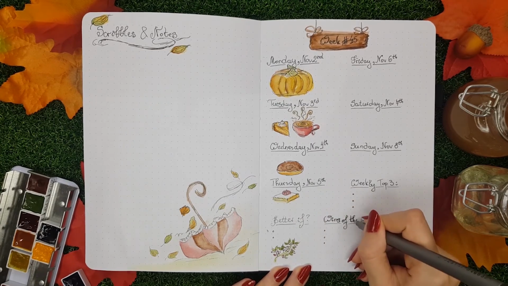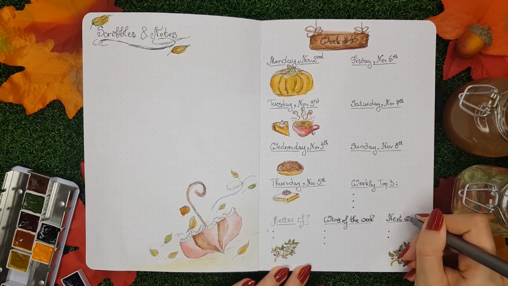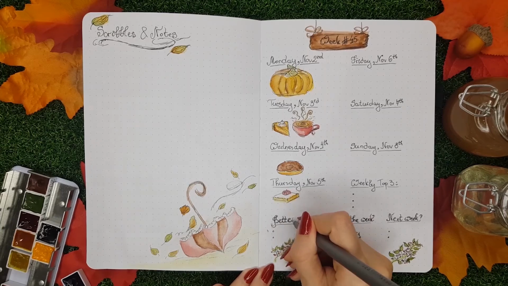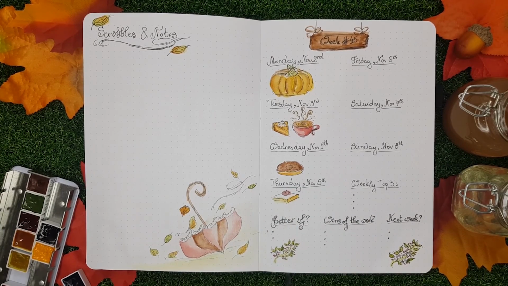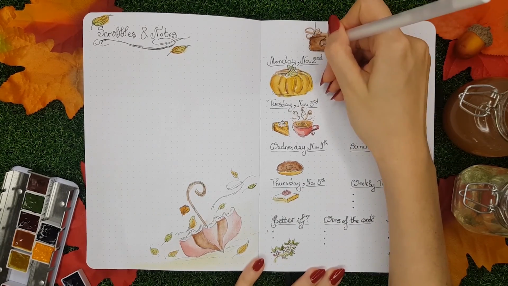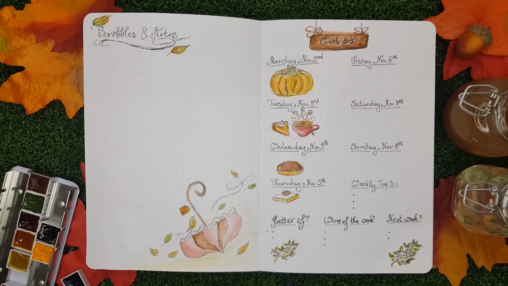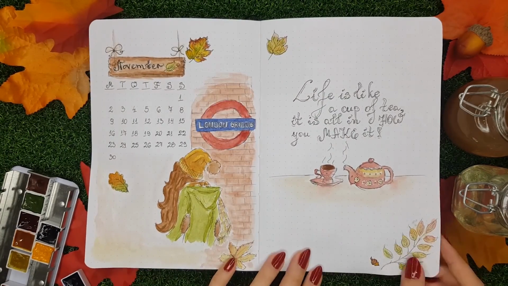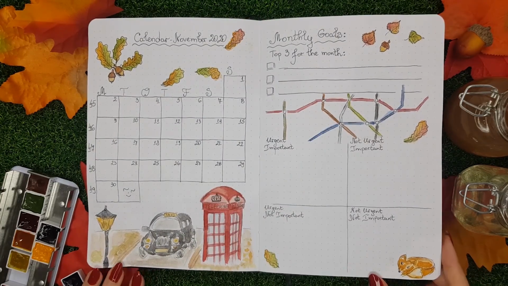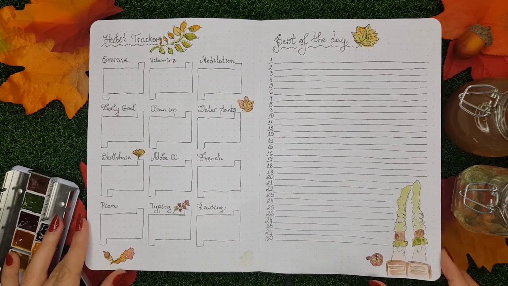Also, these three at the bottom looked pretty faint, so I went over them again. So this is the final flip through, and that's how all of the spreads turned out. I'm happy with this month's setup, and yeah, it took some time, but it was really fun creating this theme.